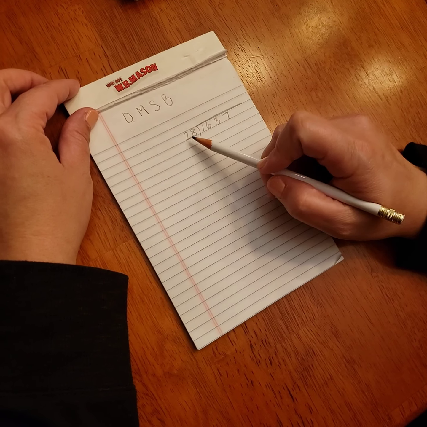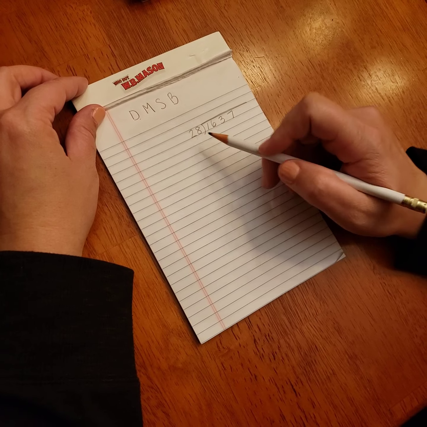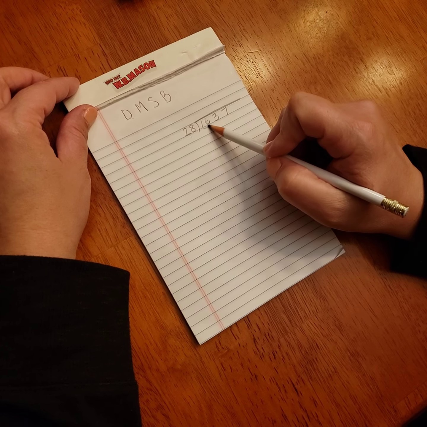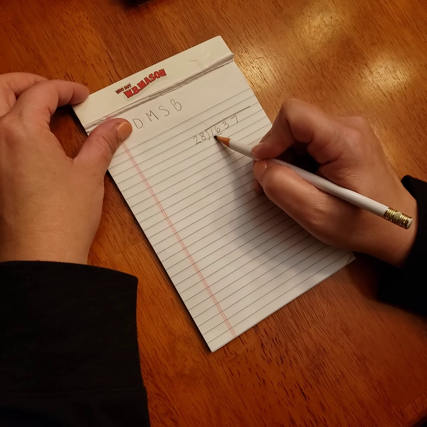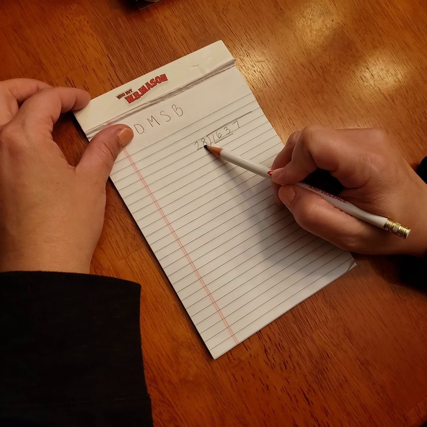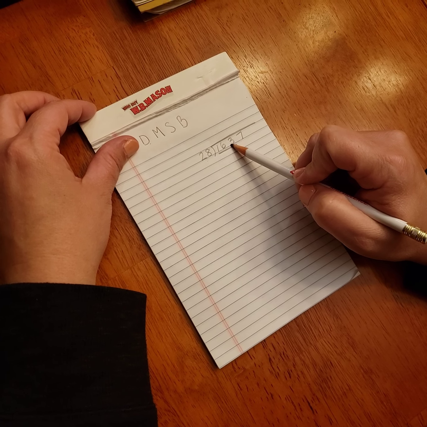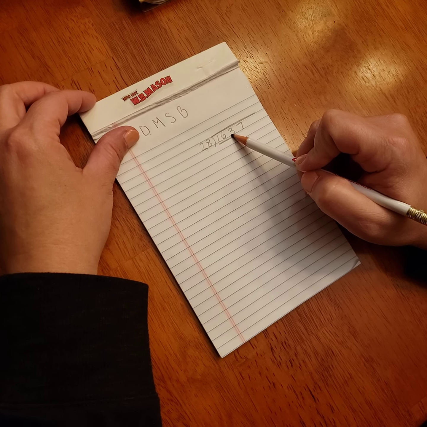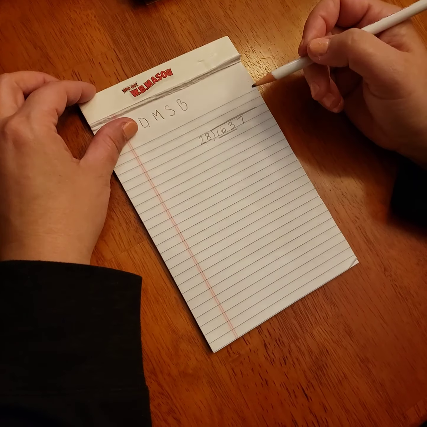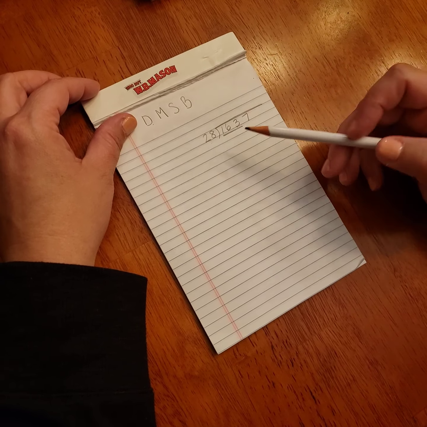So if I look at my problem, I have 28. I first say, can 28 go into 16? No. So now I have to go to the next three numbers. How many times can 28 go into 163? Sometimes it's some guess and check. You leave some room off to the side, and that's where you're going to work out your multiplication problems.